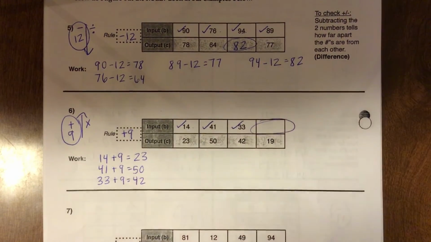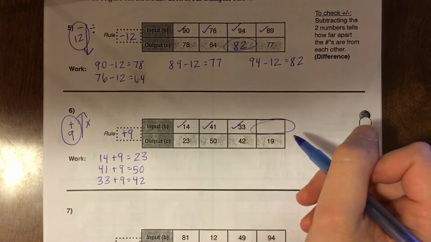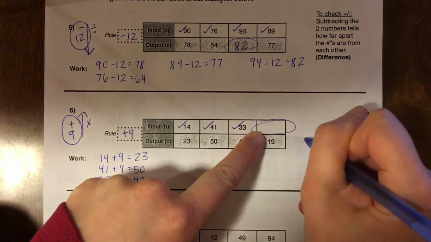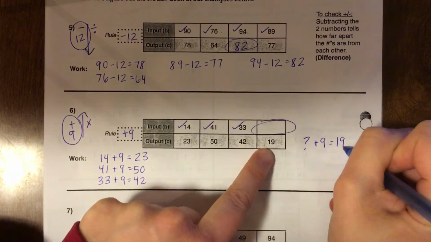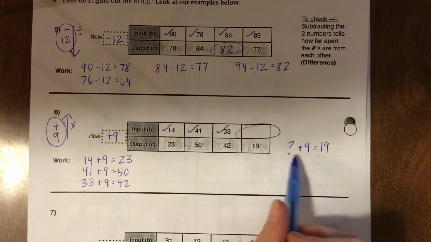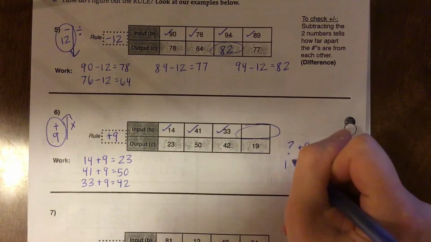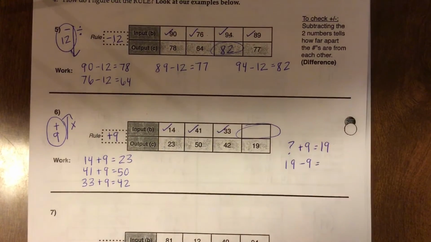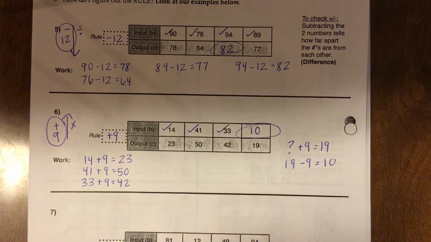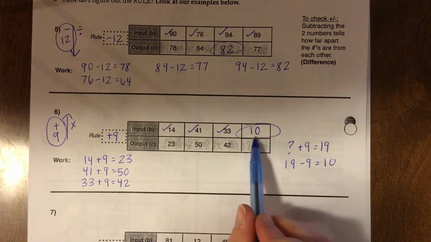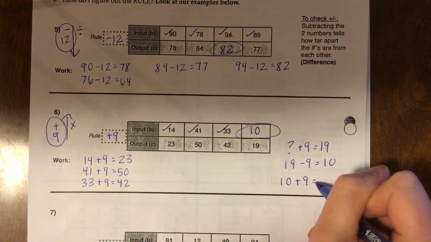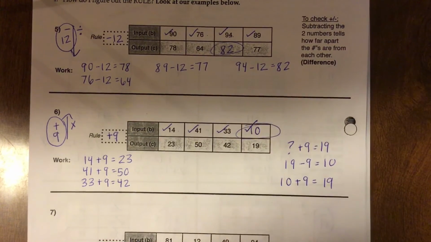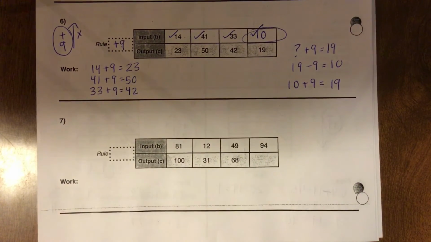Now this time, my missing number is in my input. So I have something plus 9, my rule, equals 19. This is missing addition, so to solve, I'm going to do 19 minus 9, the inverse operation, and I get an answer of 10. So I'll put a 10 in my box. Just to double check to make sure it works with the rule, take your input, 10, and the rule, plus 9, and you get 19. It checks off. One more to go for tables 1.